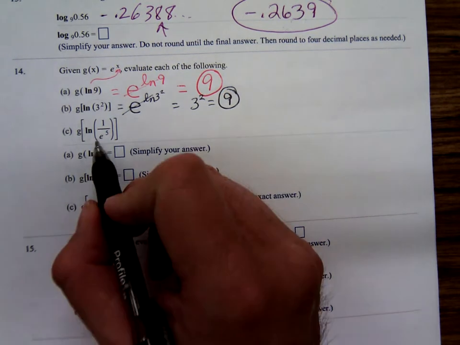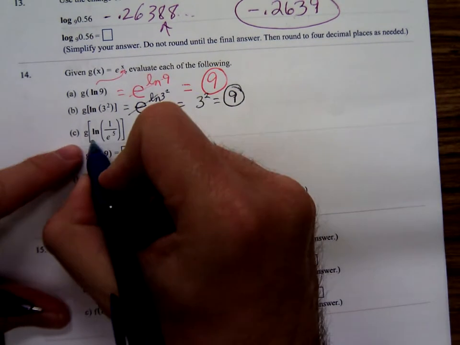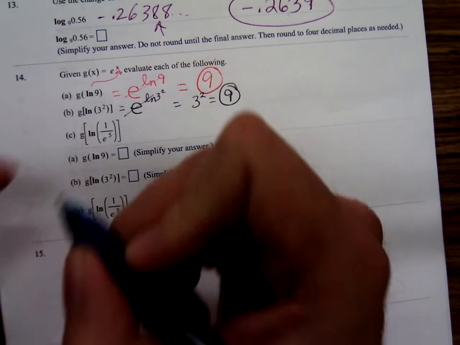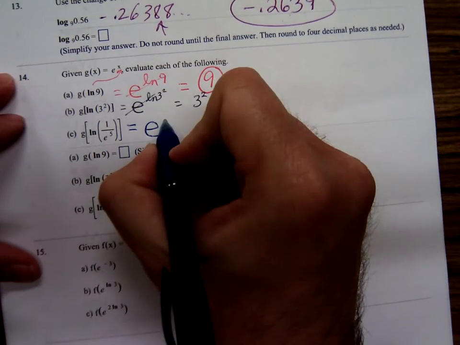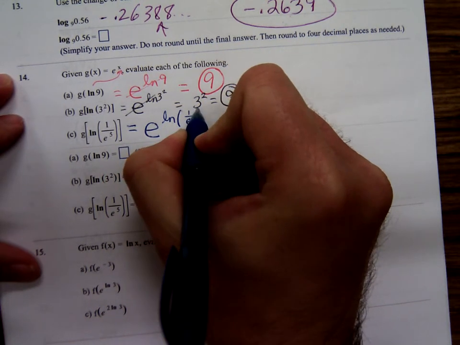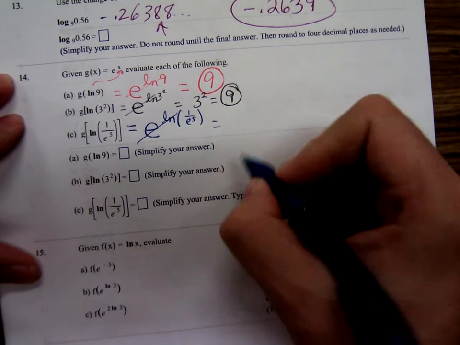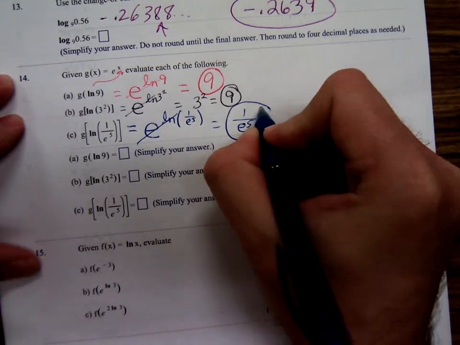Now, in part C, plug all of this in for x. We have an e, and in place of this x, I write ln 1 over e to the 5th. The e and ln cancel out, leaving 1 over e to the 5th.